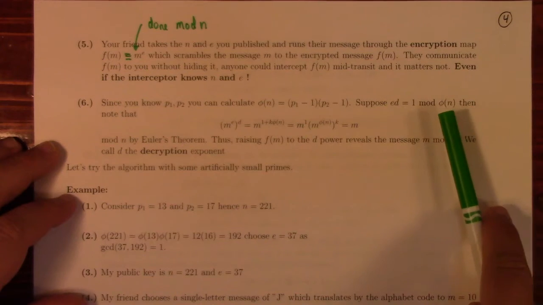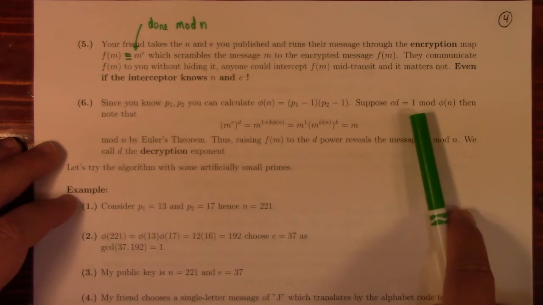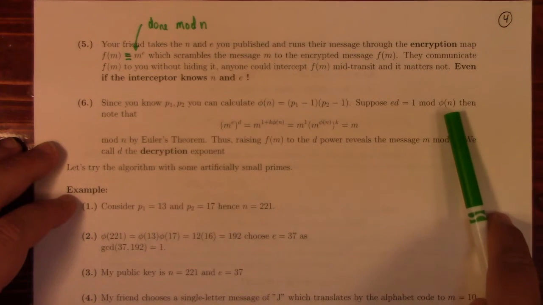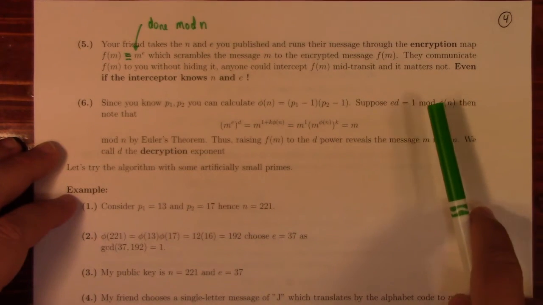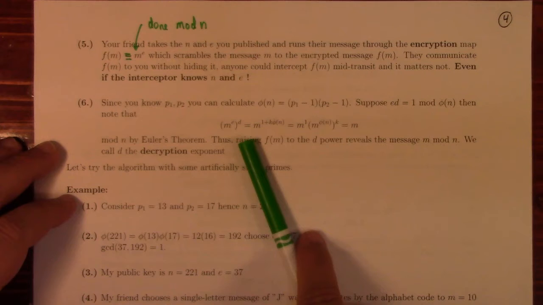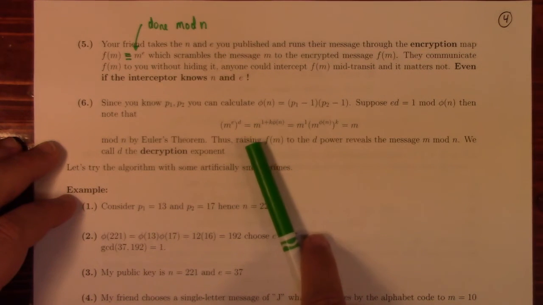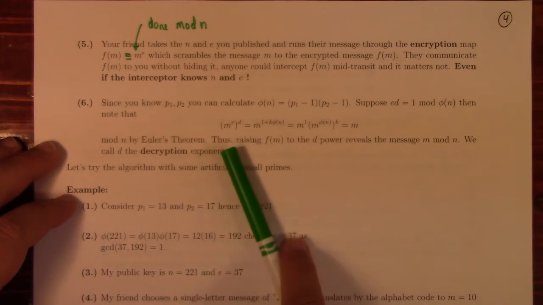And you can find the multiplicative inverse of E mod phi N. And by Euler's theorem, you know that, well, let's see here. Here's a calculation we can do.